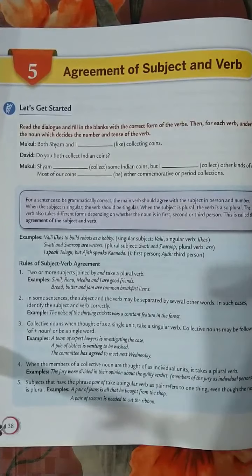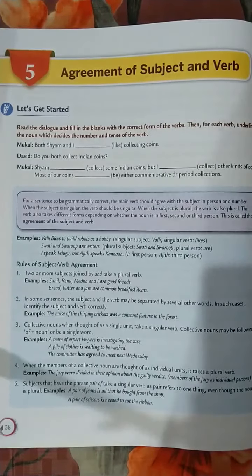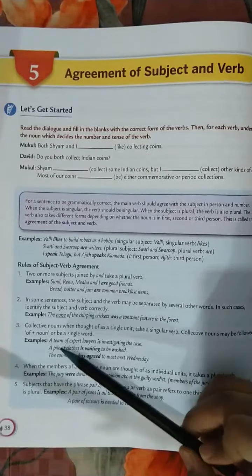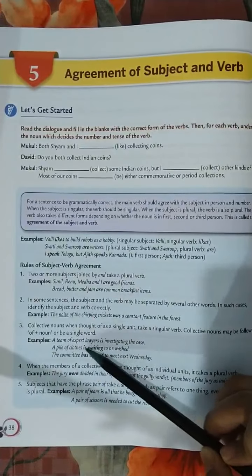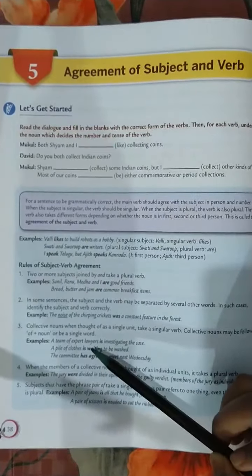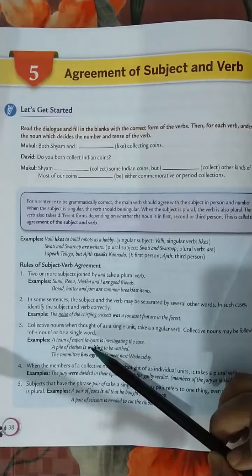Yes, so when we are talking about a collective noun, we will take the verb as a single unit because it is a collection. It will be regarded as one, not many. The team of expert lawyers, though we are talking about lawyers, in one team there are many lawyers.